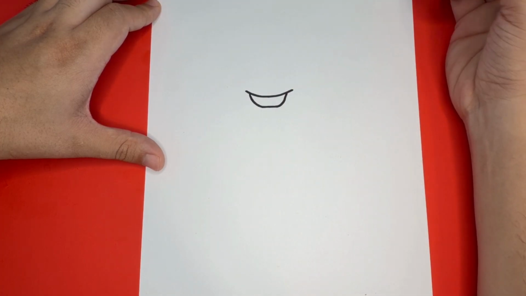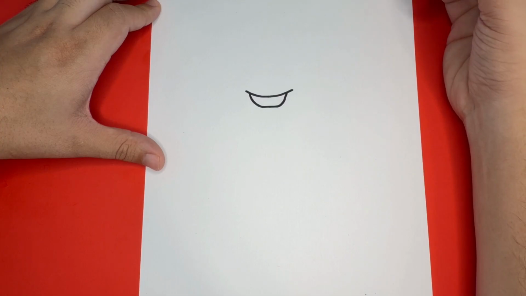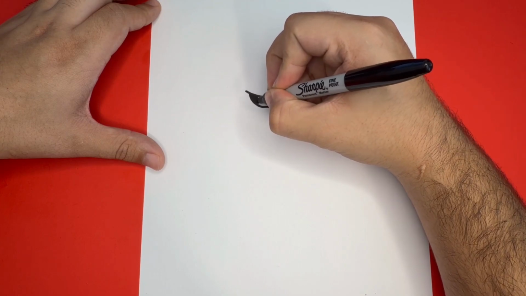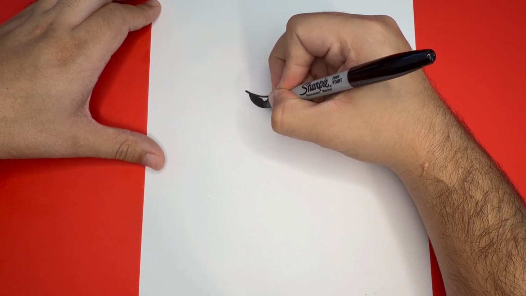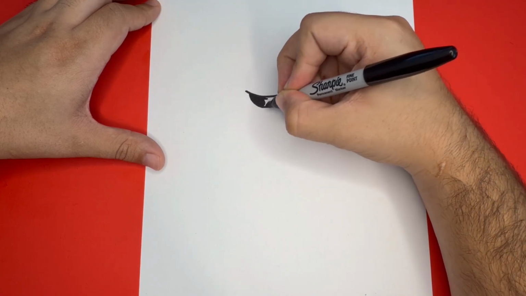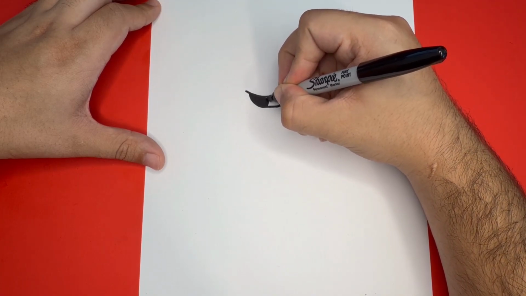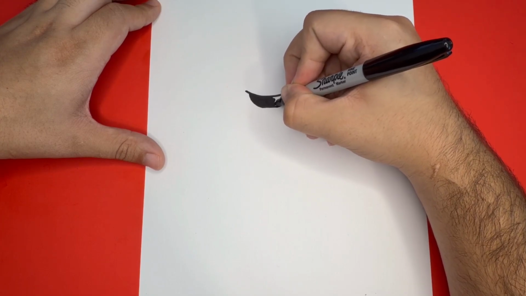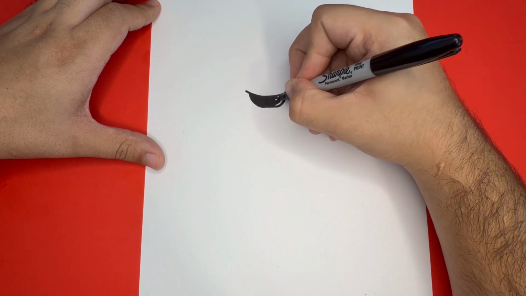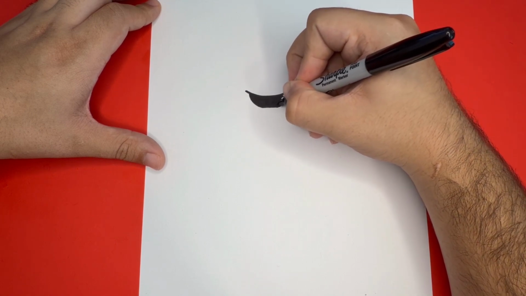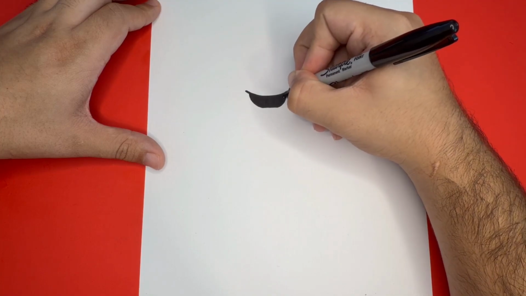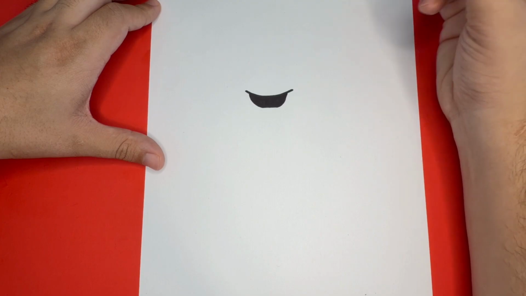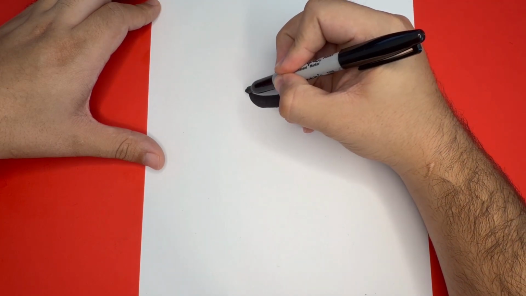Next, on the inside of the mouth that we just drew, let's go ahead and fill it in completely black. Fantastic! Now attached to the mouth that we just drew, we're now going to go ahead and draw the outline of the top portion of Oogie Boogie's head.